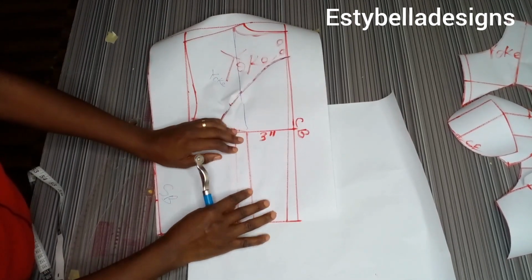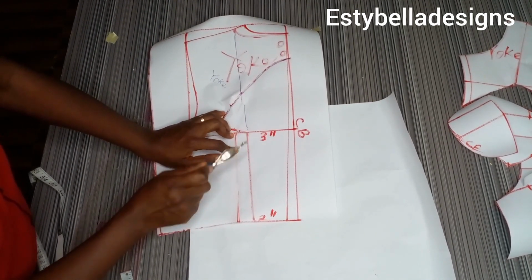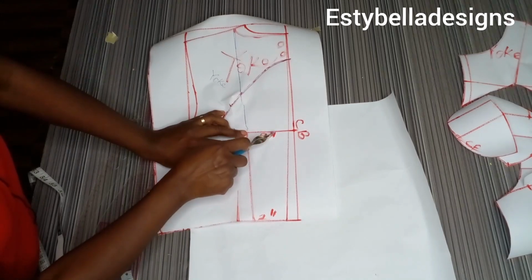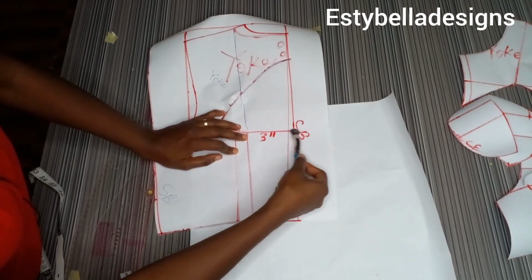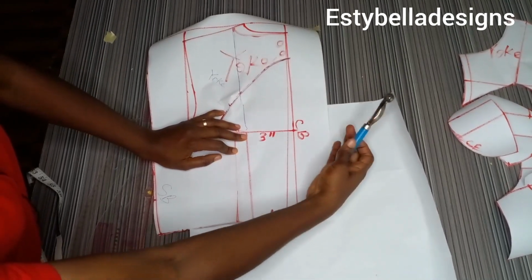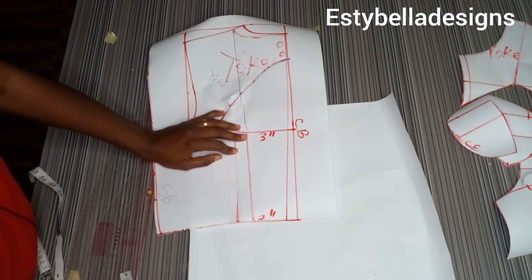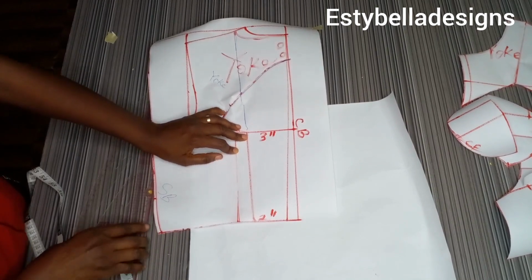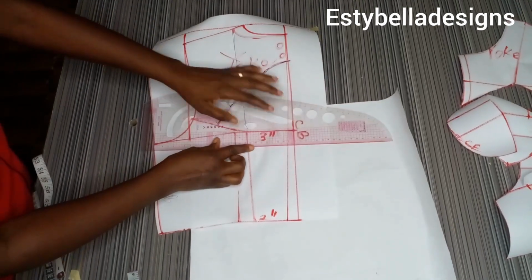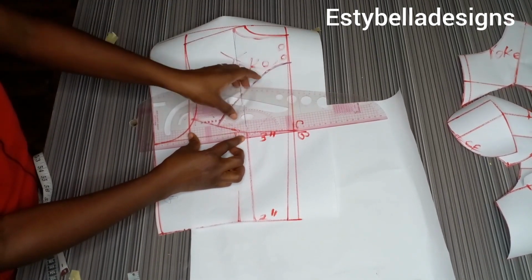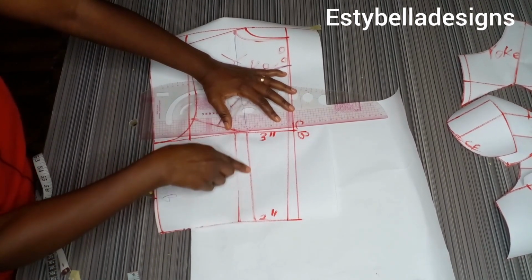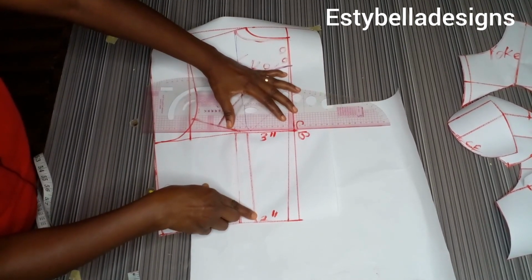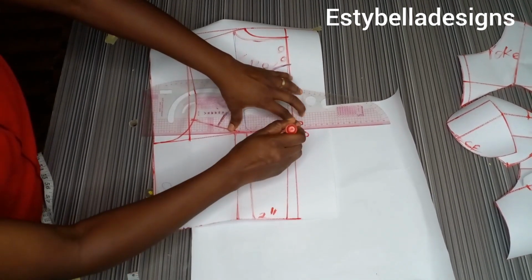So what you would do, whatever inches you left here, whatever inches you have removed here, which is 3 inches, you are going to times it by 2. So that's how wide your modesty panel is going to be. So what I'm going to do is I'm going to draw a line. Our modesty panel is starting from, don't forget this line. This is the line we drew. So I'm going to increase this.